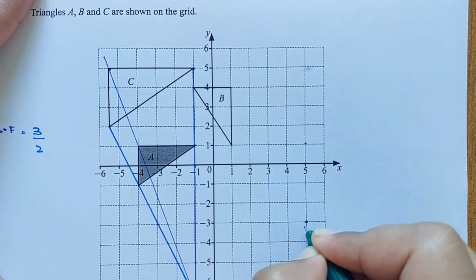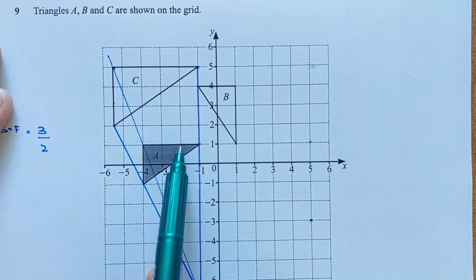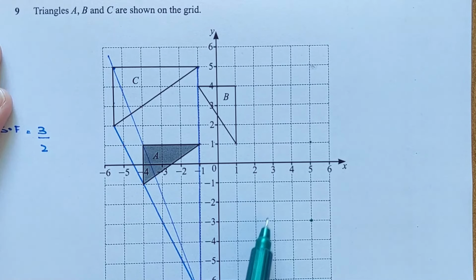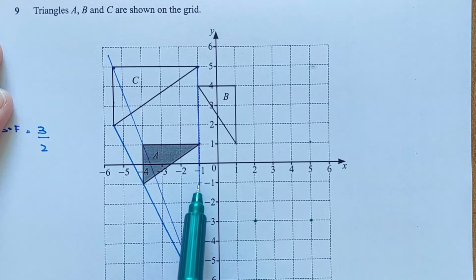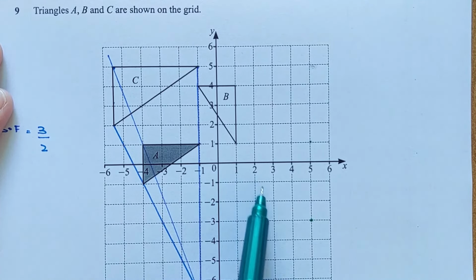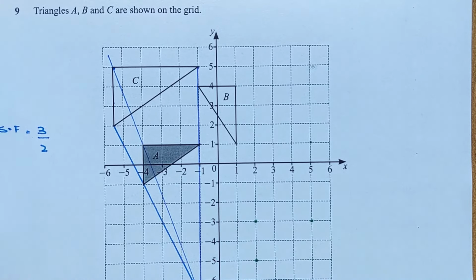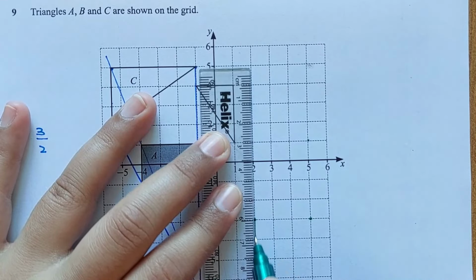This is 5, -3. Now this coordinate 1, 2, 3, 4, 5, 6, then down 4, is 2, -3. And this coordinate is 2, -5. This is the translated shape.